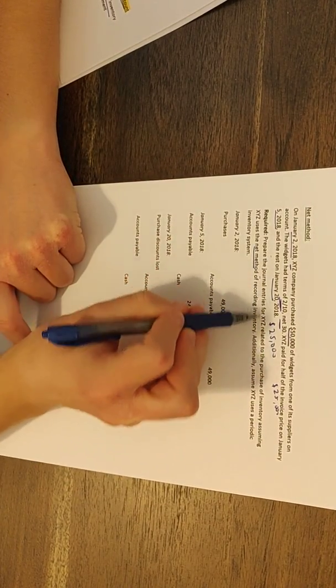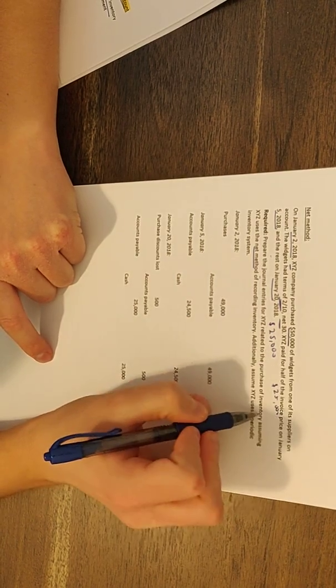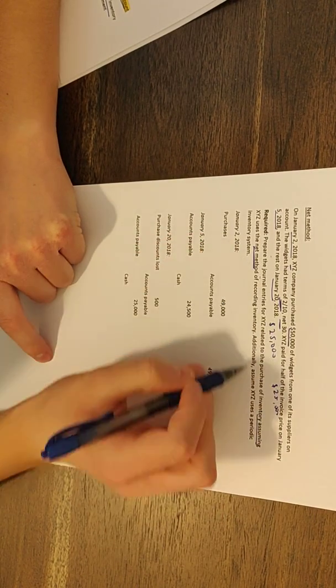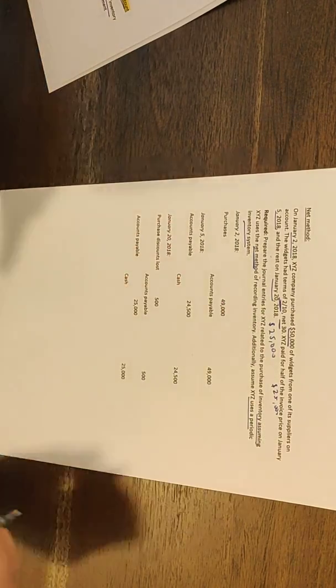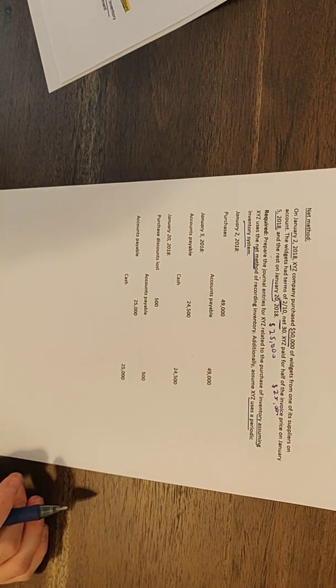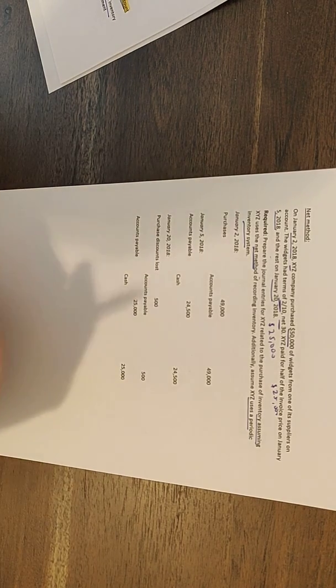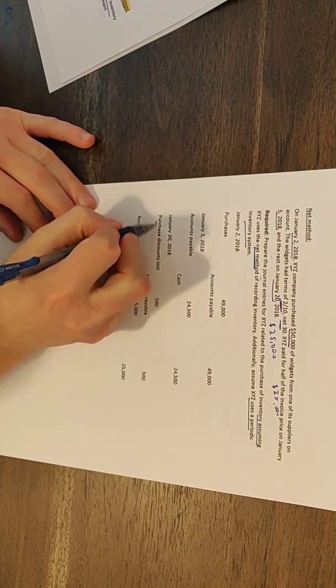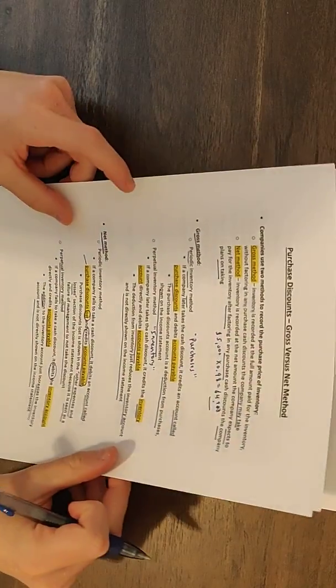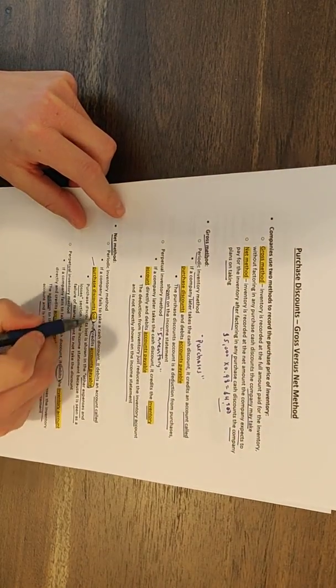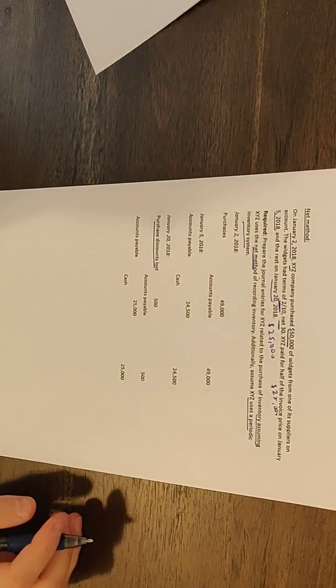It says prepare the journal entries for XYZ related to the purchase of inventory, assuming that XYZ uses the net method, and additionally assume that they use the periodic inventory system. So again, we're using purchases and all those types of things. This time we're using purchase discounts lost, because if we look at our first page, within the net method, we use purchase discounts lost.